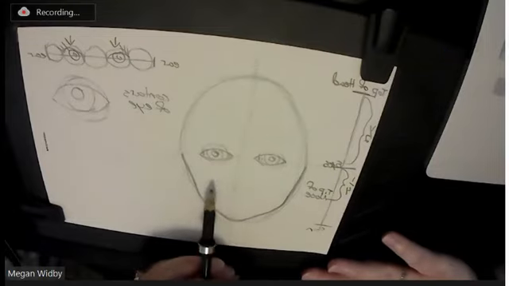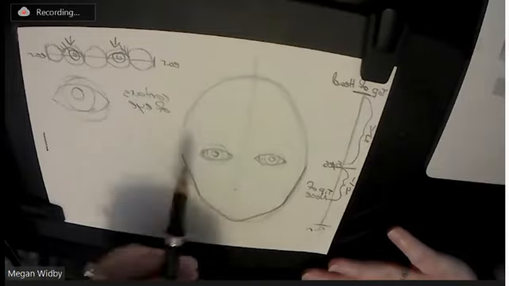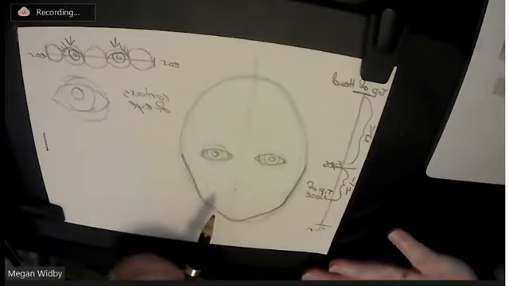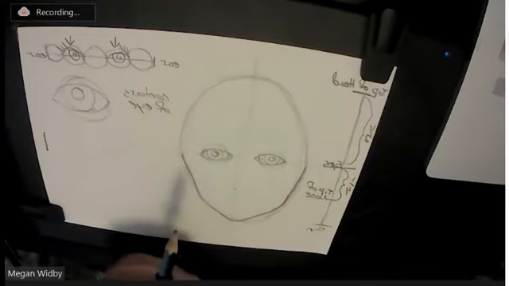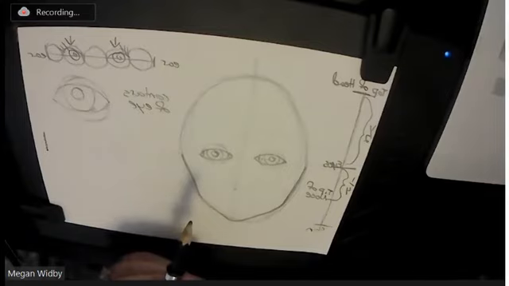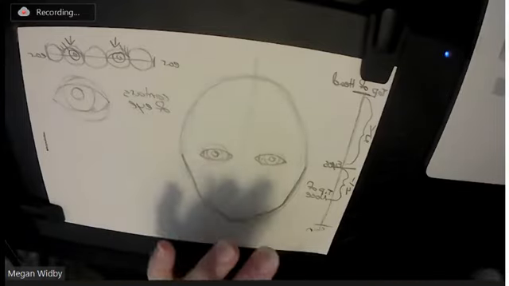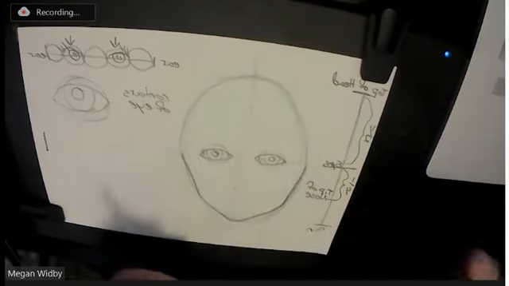Now the trick with contours of your face, and I mentioned it some when we were sharing what's hardest about drawing faces: most of your nose, all of the bridge of your nose and everything, that's all shadows, that's all shading.